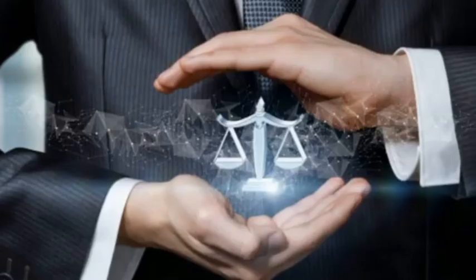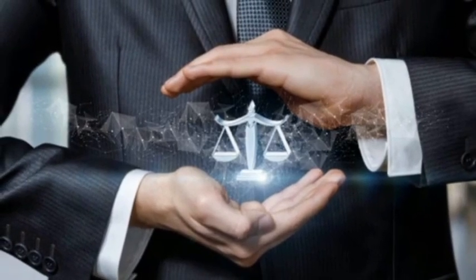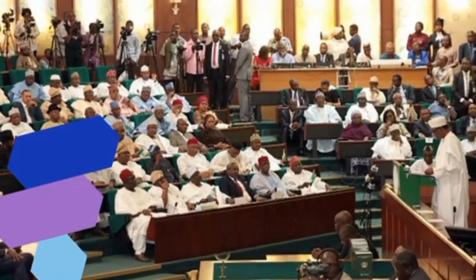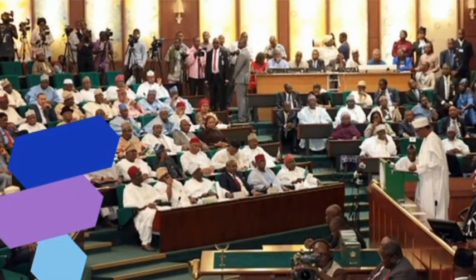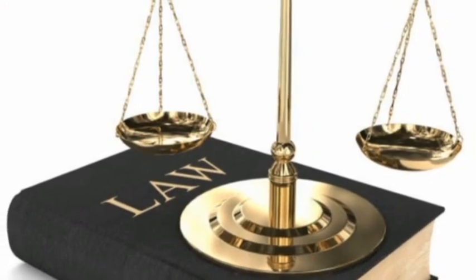Here in Nigeria, we have two houses: the House of Senate, which is the upper house, and the House of Representative, which is the lower house. Do you understand, students? The next discussion we have here is the judiciary.